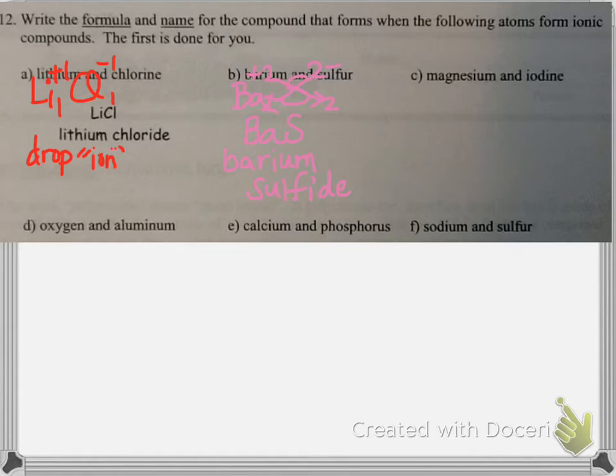Magnesium and iodine. Magnesium is in group 2A, so it's going to lose those 2 valence electrons. Iodine is in group 7A, so it's going to gain 1 valence electron. So I crisscross down. I don't write my 1s, so my formula is MgI2. And this is magnesium ion and iodide, so its name is magnesium iodide.